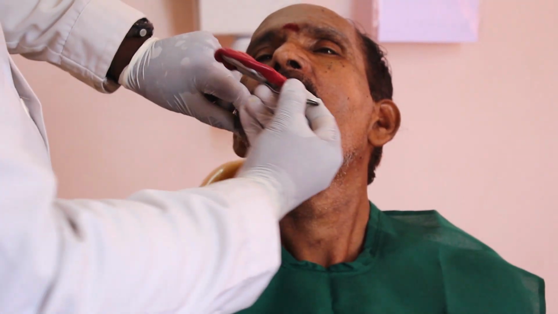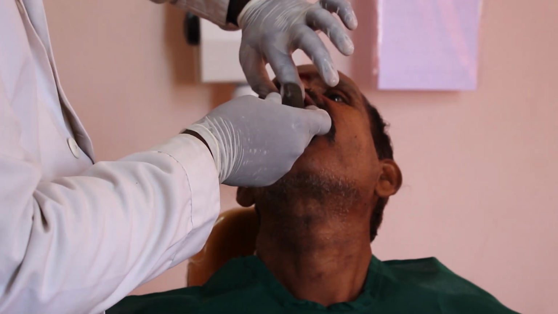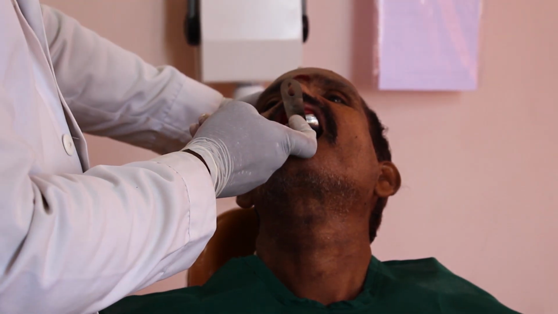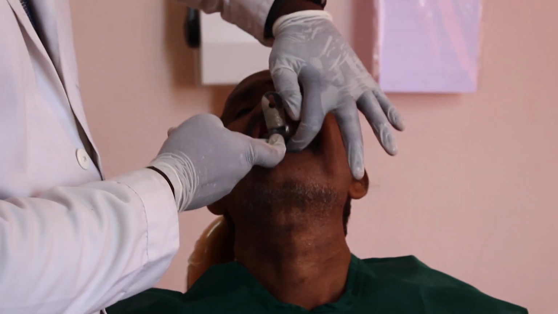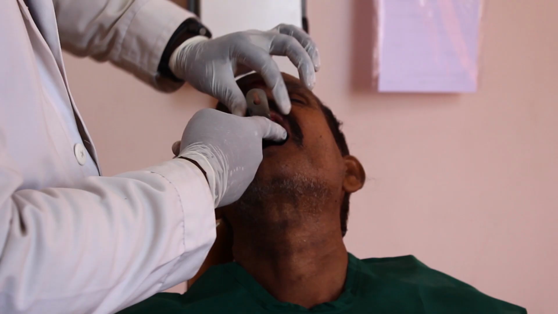So as I mentioned, we have to reflect the cheeks with the left hand on the right side of the patient, and then you have to rotate this impression tray into the patient's mouth, and you have to center it on the alveolar ridge. So after placing it inside, you have to apply the seating pressure.